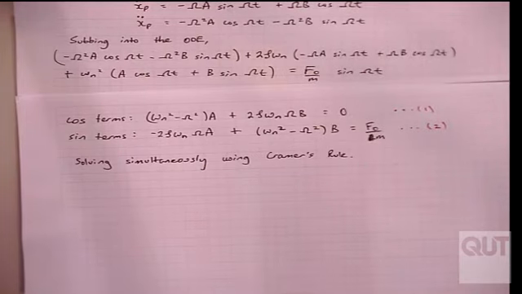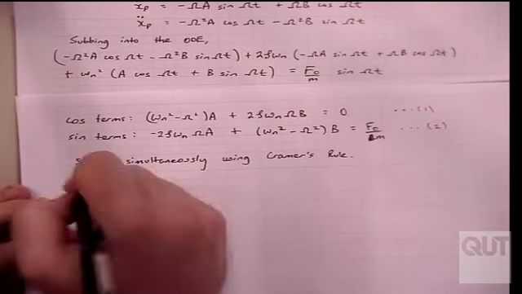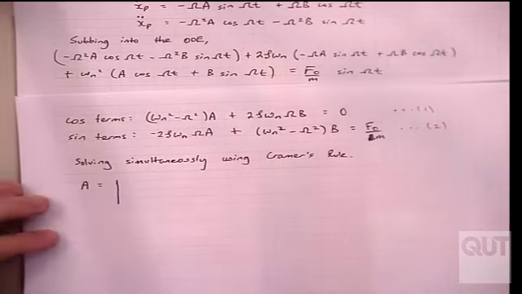Is there anyone here who hasn't heard of Cramer's rule? Fun fact, the guy of Seinfeld invented it. All right, no one's put their hand up, so I'll just assume you know what Cramer's rule is. But I'll explain what it is as I go.